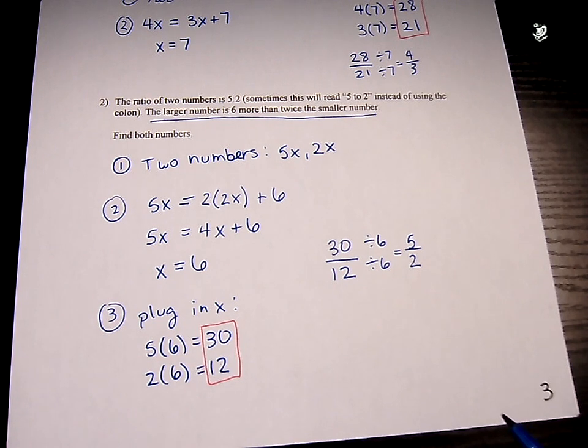So that's 2.1. When we meet next, we will start 2.2.